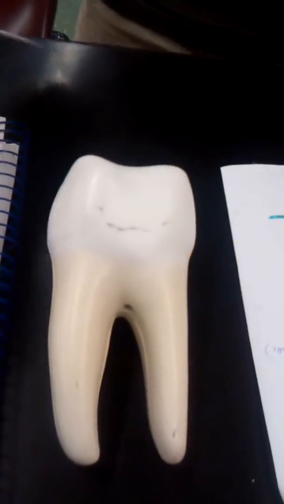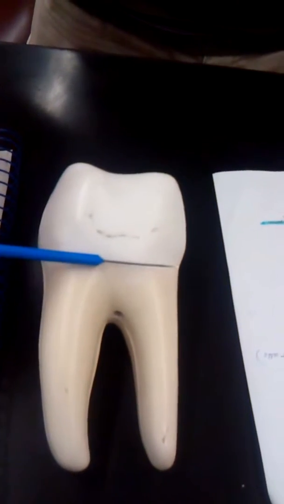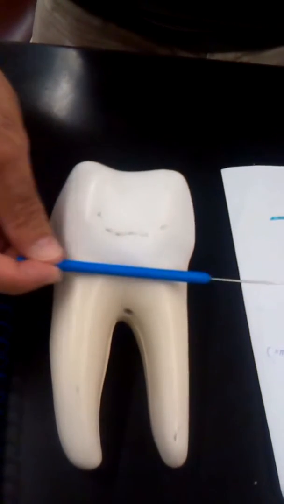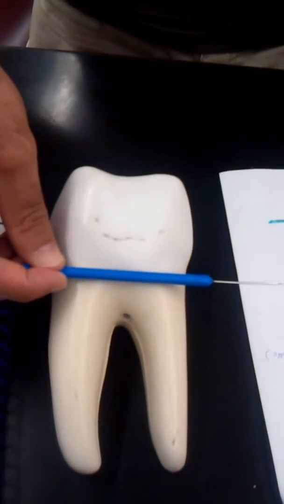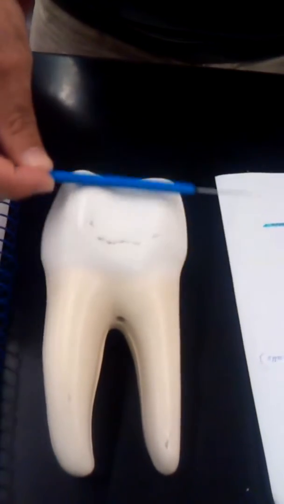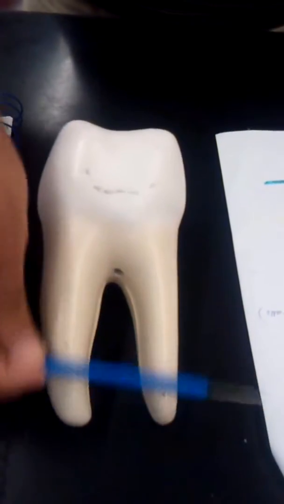The first thing you need to know is that there are two primary zones in the tooth. Consider my pointer the gum line in your mouth. Anything from the pointer and above is considered the crown of the tooth, and anything from the pointer down is considered the root of the tooth.